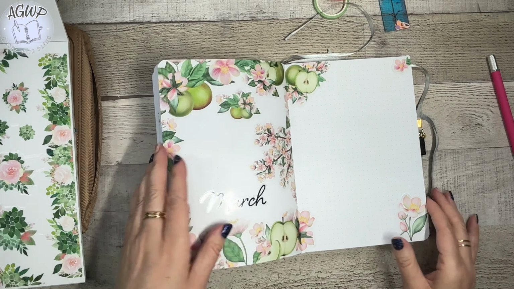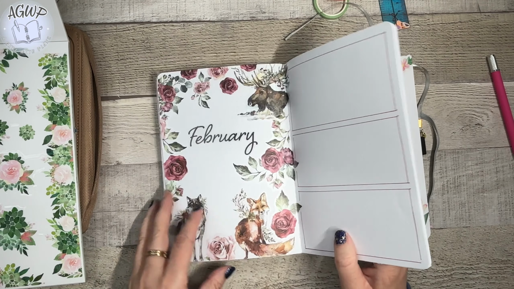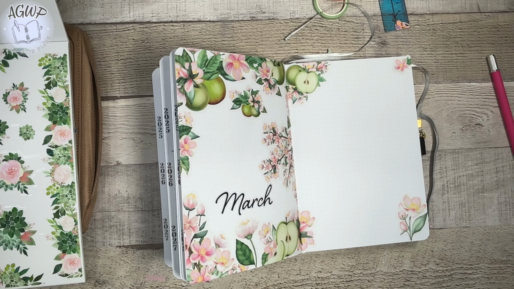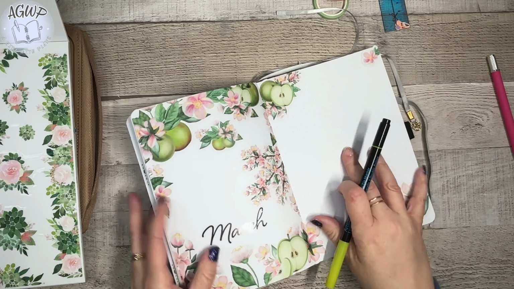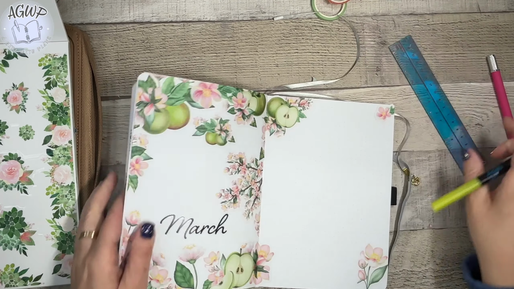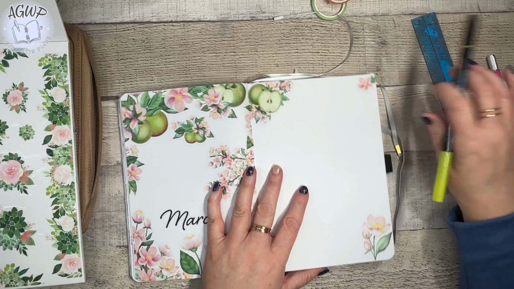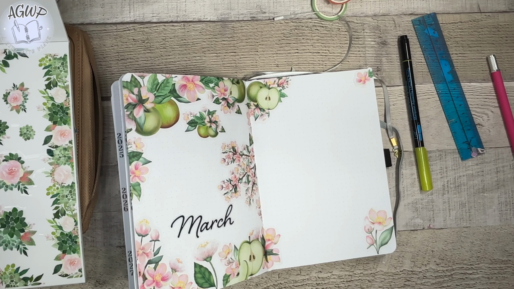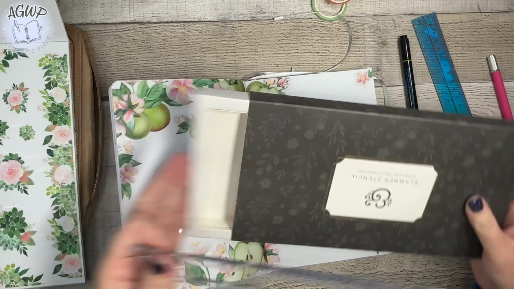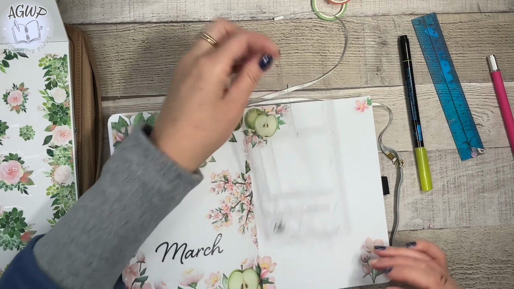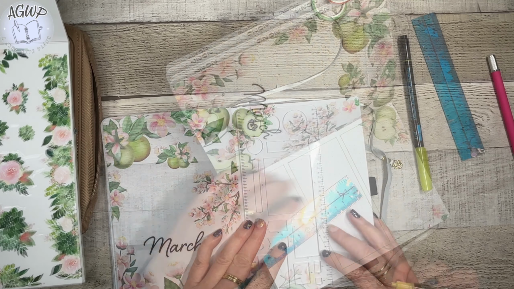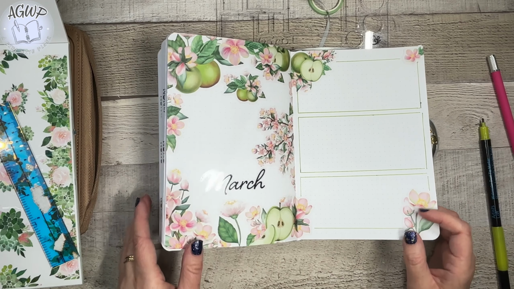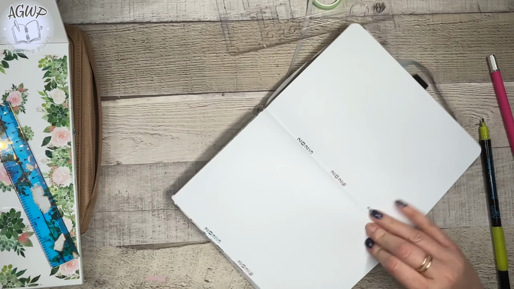Okay, now, let's see. I like that color green. I don't know if I have it though. So what I'm going to do is now I'm going to just draw my boxes here, which is pretty simplistic. I need to mark these somehow so I don't have to keep figuring it out every month. I think this will help me. All right, so there we go. Look how pretty that is.